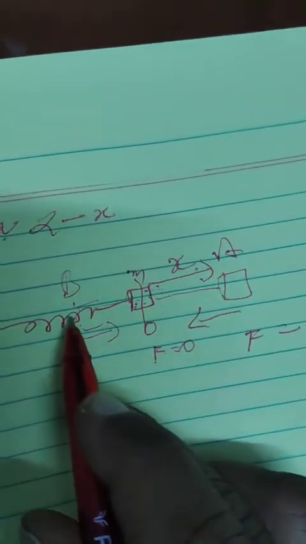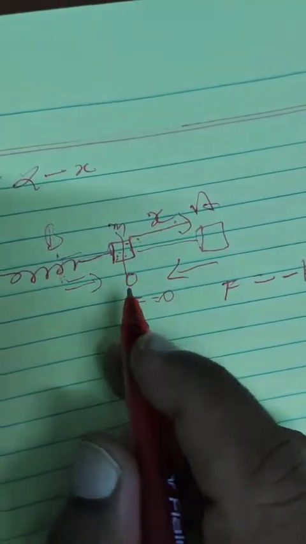In that way it will be making oscillations through point O between extreme points A and B. These oscillations, we are going to prove, are SHM.